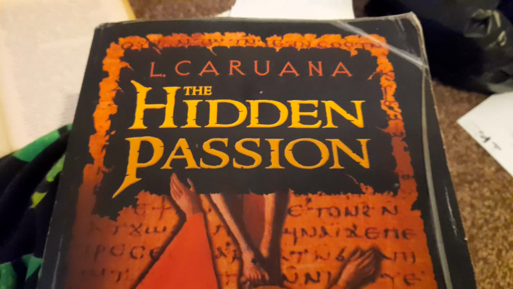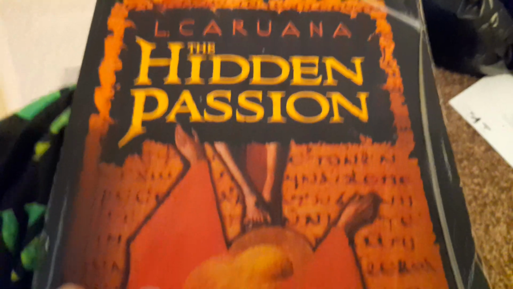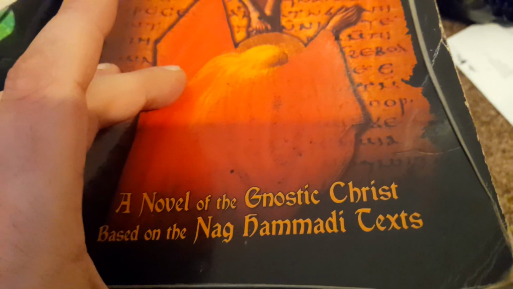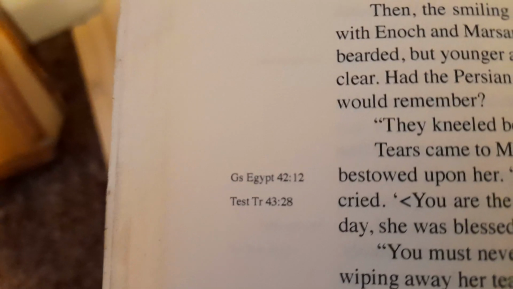I've got this book here, and it's like a novel based on the Gnostic Gospels, the Nag Hammadi text, the Nag Hammadi library. And in this text, when it's quoting from the Nag Hammadi library, it gives the references like here.